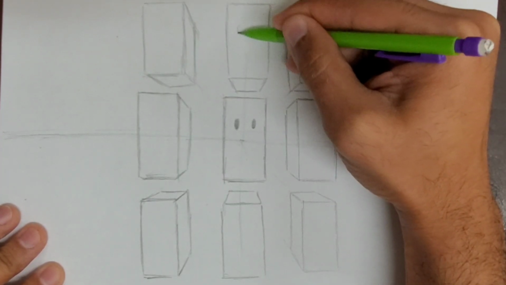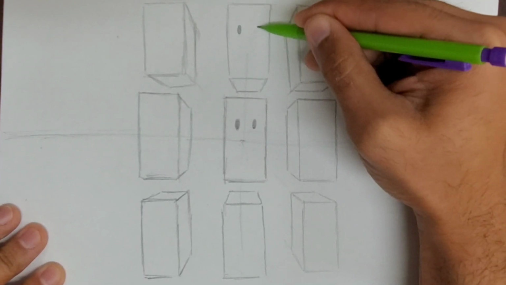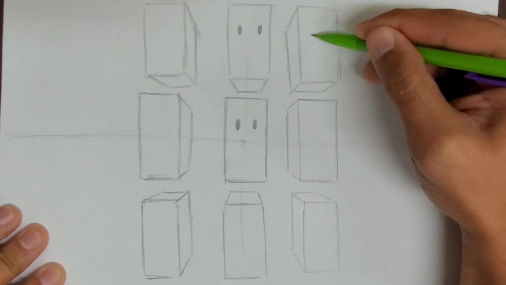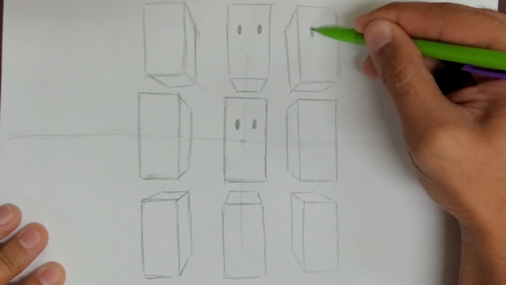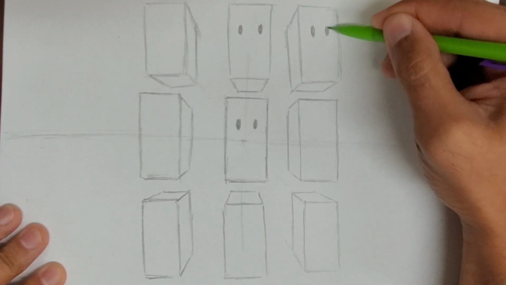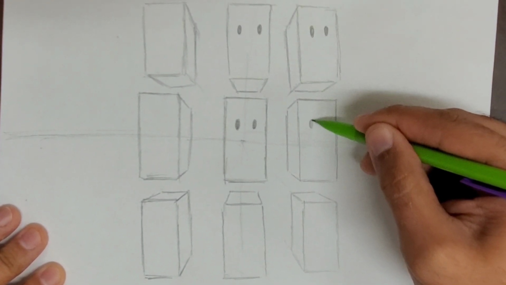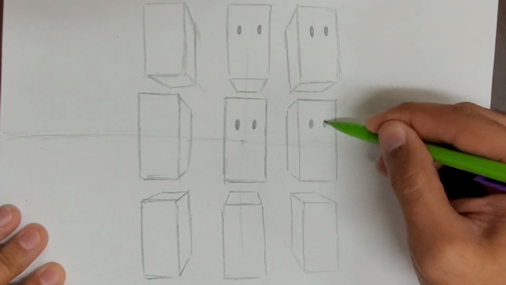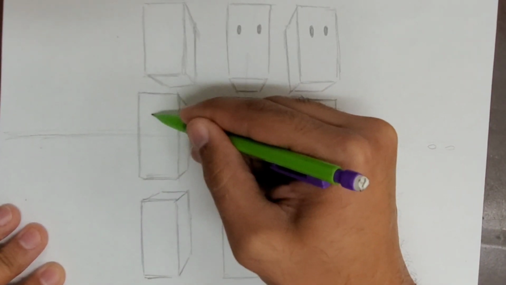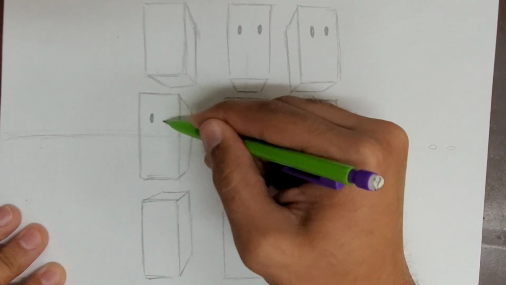So first thing I'm going to do is I'm going to do some very simple eyes. He says as you start to get more and more used to it, then it becomes easier to draw more complexity.